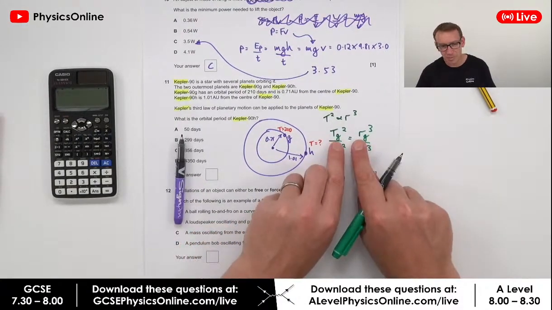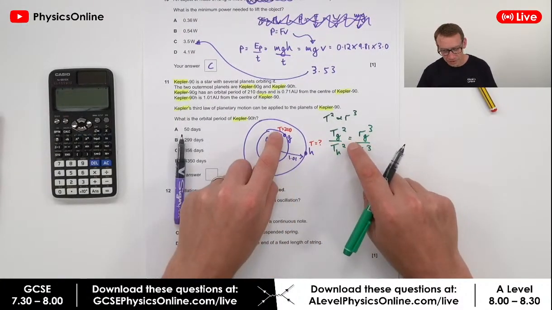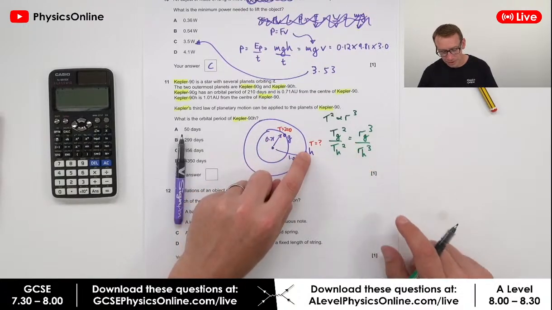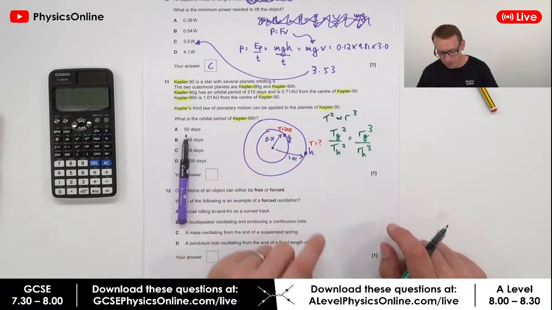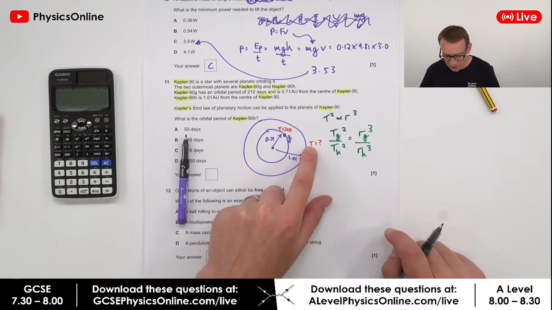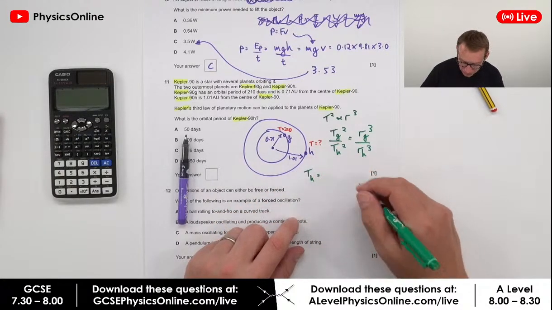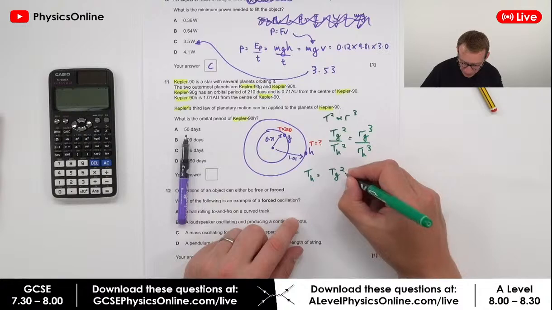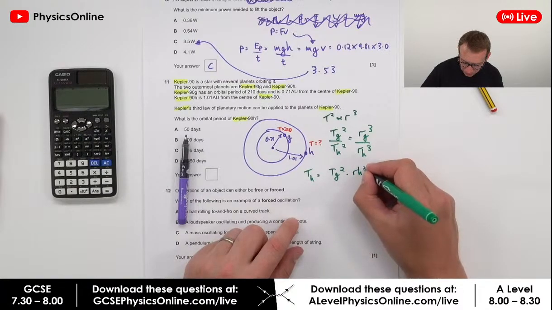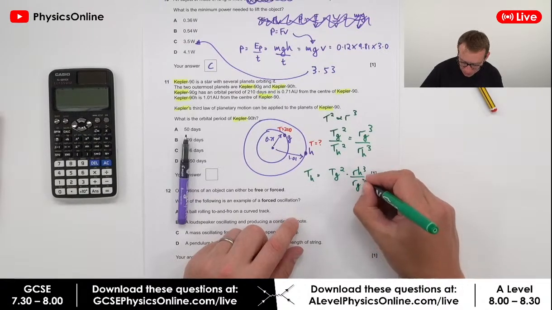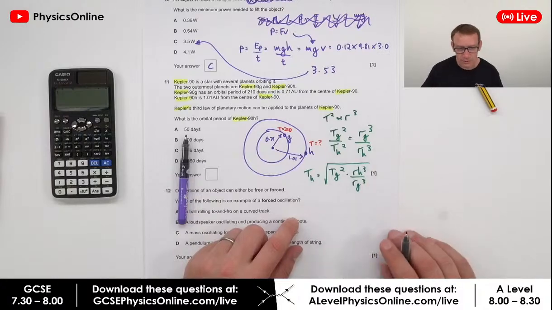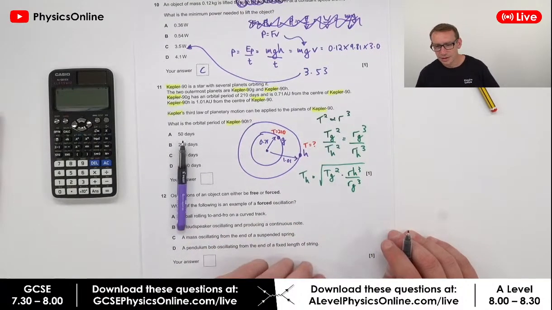We want to find Th squared, so Th is going to be equal to Tg squared times rh cubed over rg cubed, and then it's going to be the square root of all of that, isn't it?